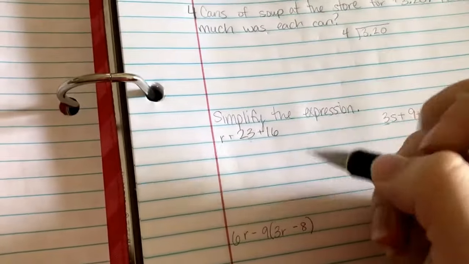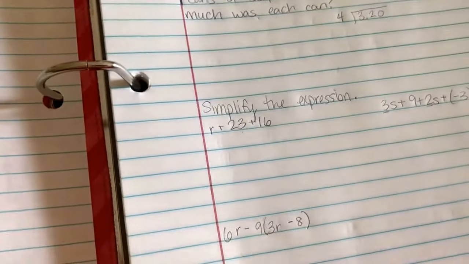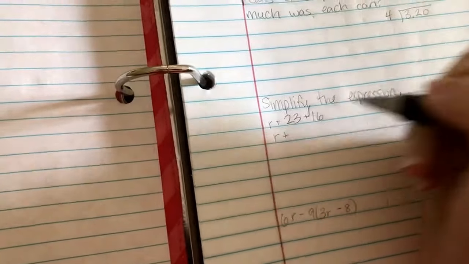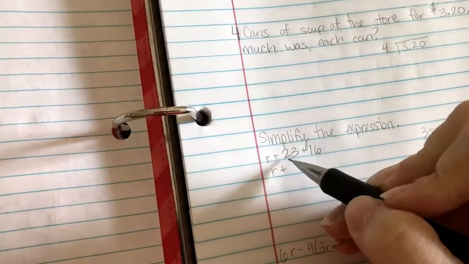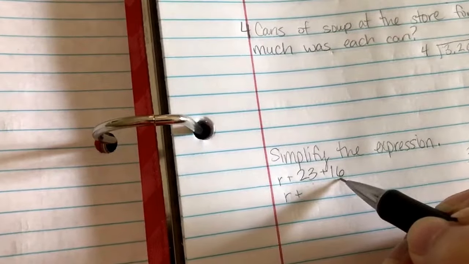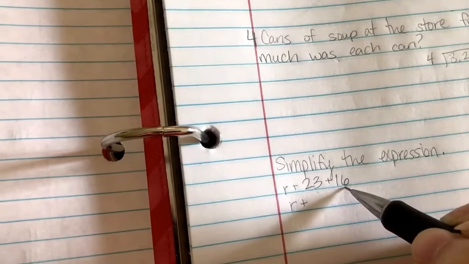So here, anytime you're simplifying the expression, you're combining the like terms. So for this one, we have an r. We don't have anything else we can combine with r. And then we would add 23 and 16 because these are like terms. These are constants, just numbers not attached to a variable.